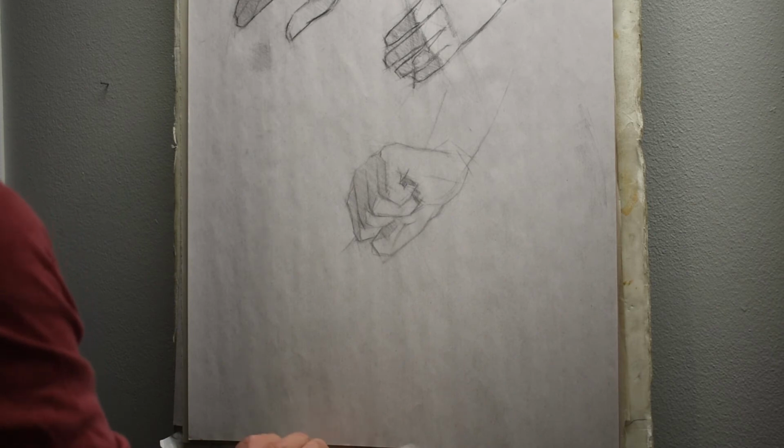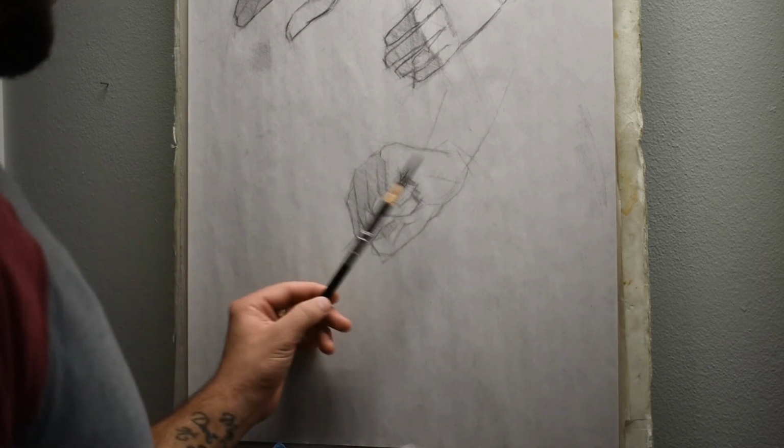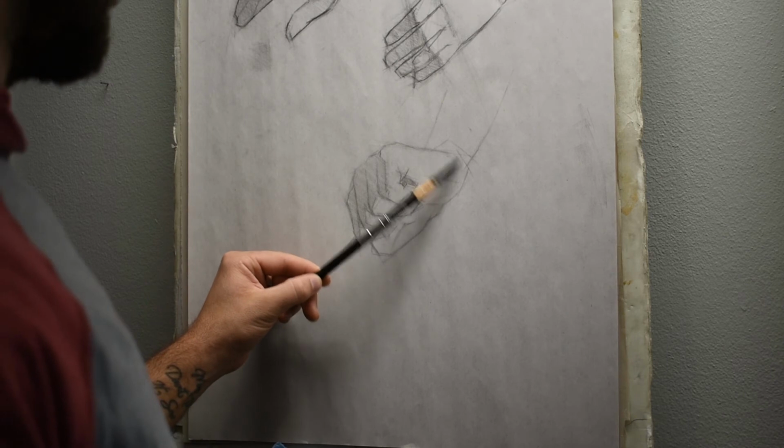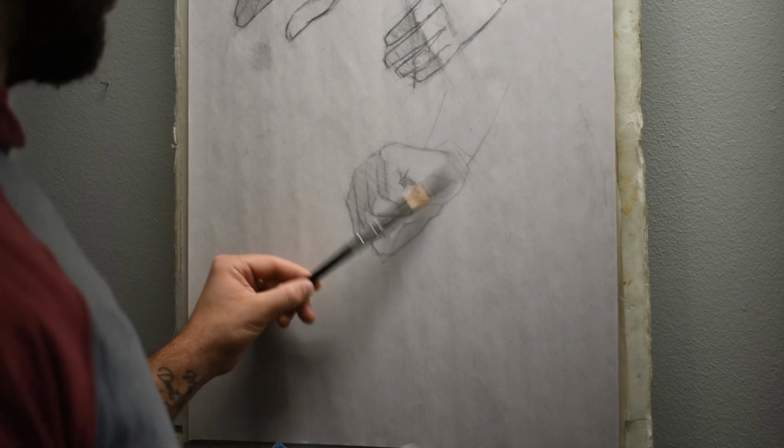This one might be another one that's worth a larger overall wash, and then we can just lightly pull out the highlights.